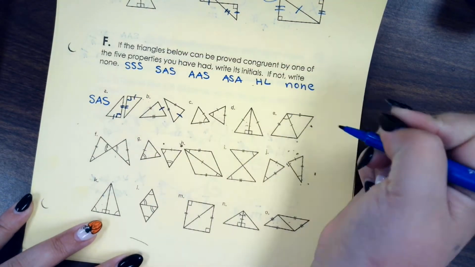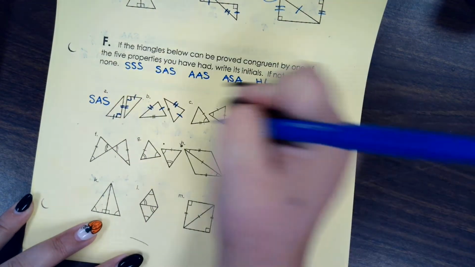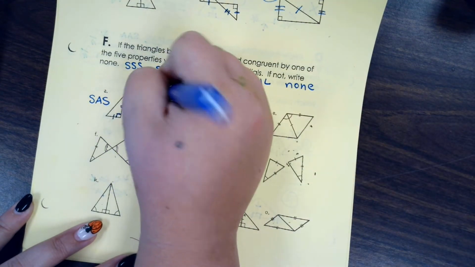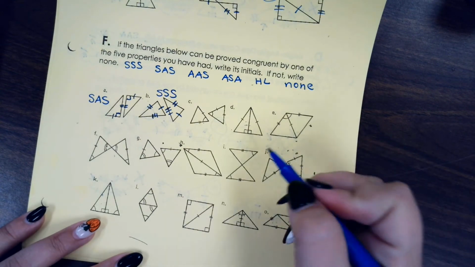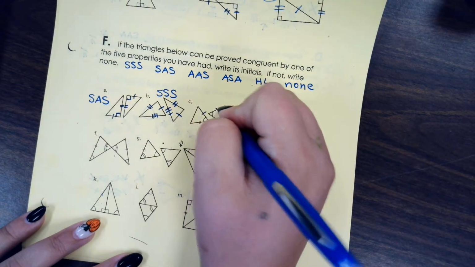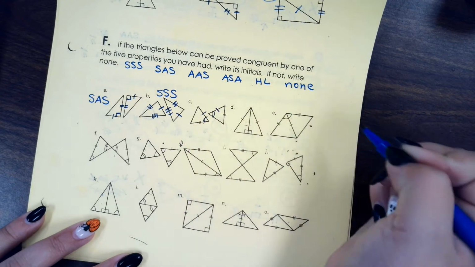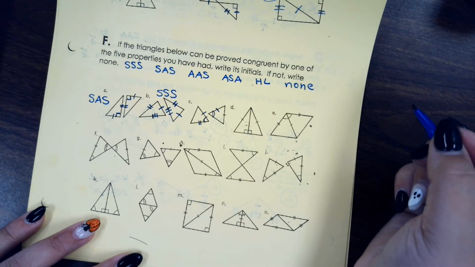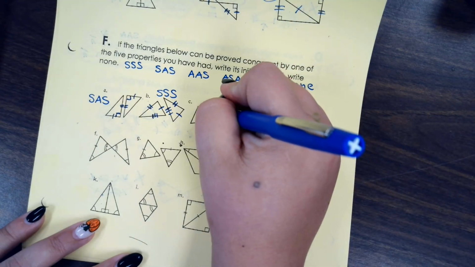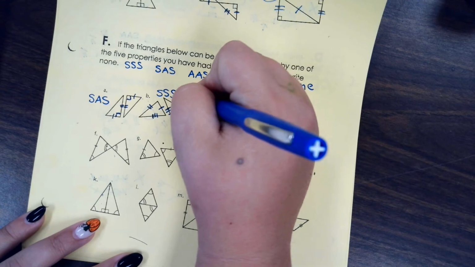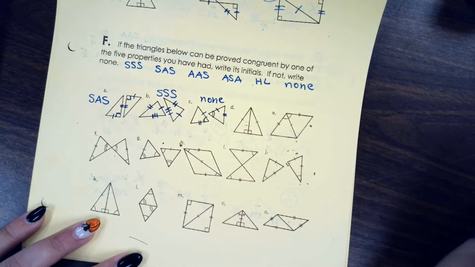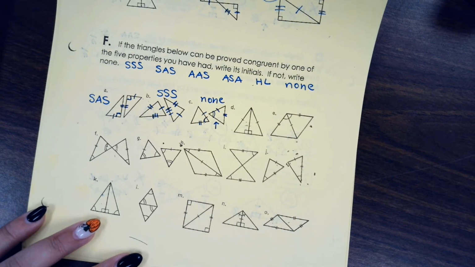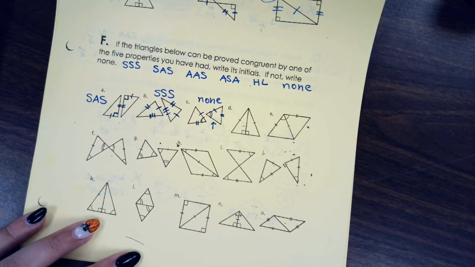All right, letter B. We've got a pair of congruent sides, a pair of congruent sides, a pair of congruent sides. All right, side, side, side. Looking good. Letter C, we have a pair of congruent sides, angle, and then on this one, our angle is included in our congruent sides. Here, it is not included. So this one is going to be a none. We can't prove those are congruent. If those 2 tick marks were on that side instead, we could, but they're not, so we can't use any.